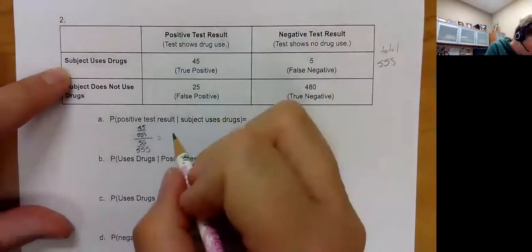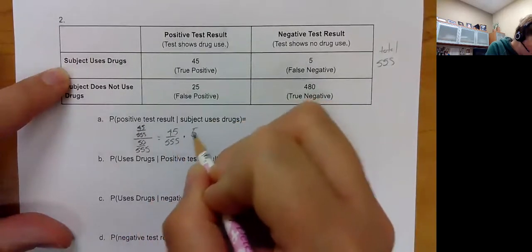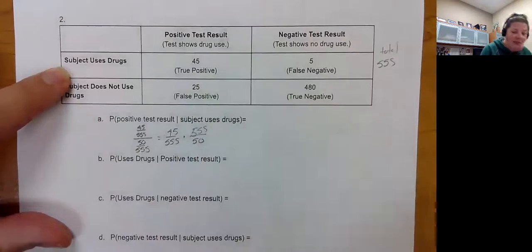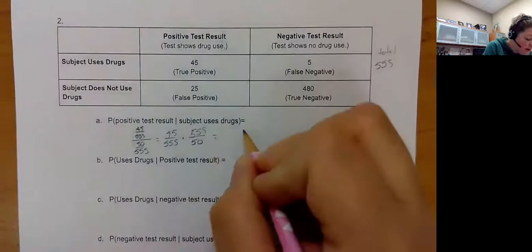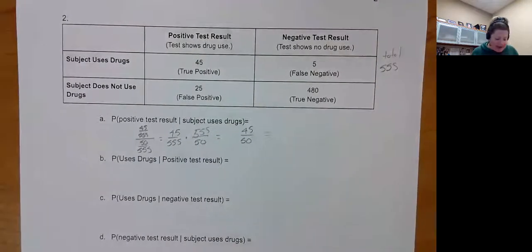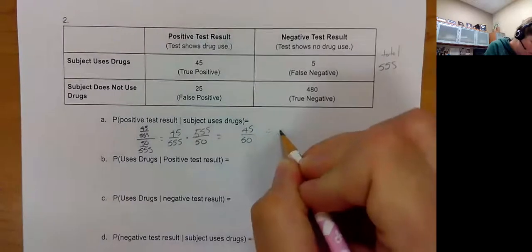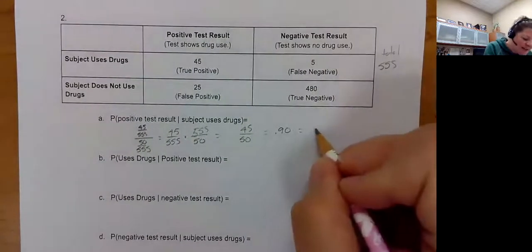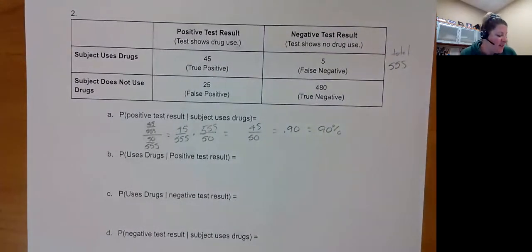What you'll notice is if I write down the first one and divide it by the second, I will flip it and the sample space disappears. So it's really just 45 out of 50, and 45 divided by 50 is 0.9. Think of that as 90%. So what's the probability of a positive test result given the subject uses drugs? You have a 90% chance.